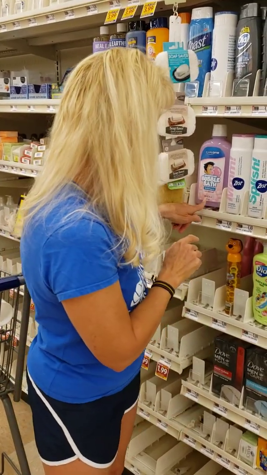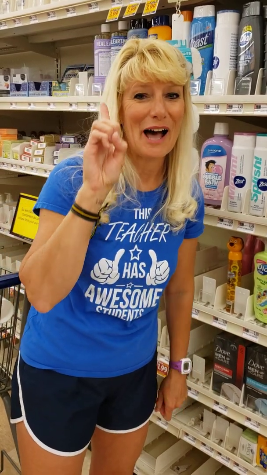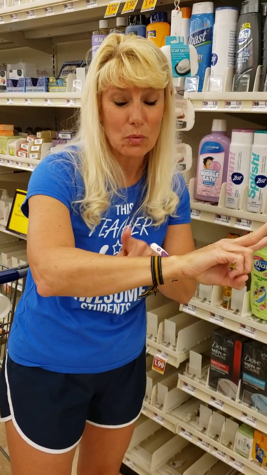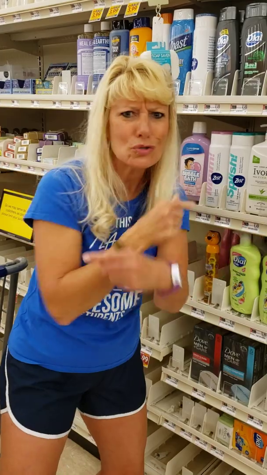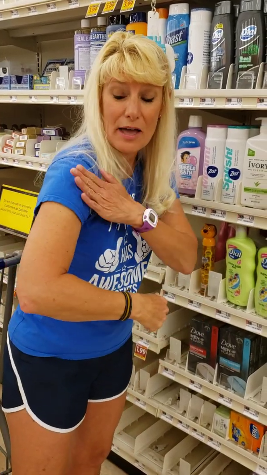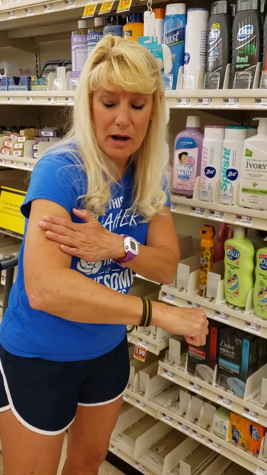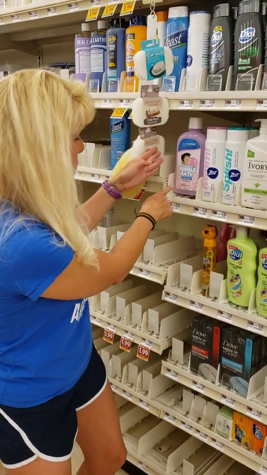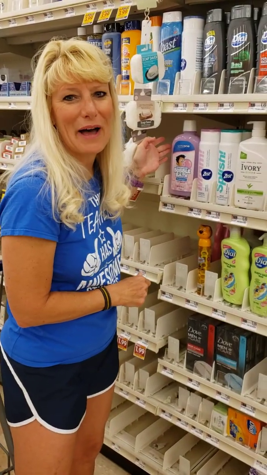If I have 32 ounces, I have a cup, which is going to be 8 ounces, a cup, which is going to be 8 ounces, that's 1 pint. I have a cup that is 8 ounces, and a cup that is 8 ounces, and 8 times 4 is 32. So that means that it's actually equal to 2 pints or 1 quart. So right here, we have 1 quart of bubble bath.